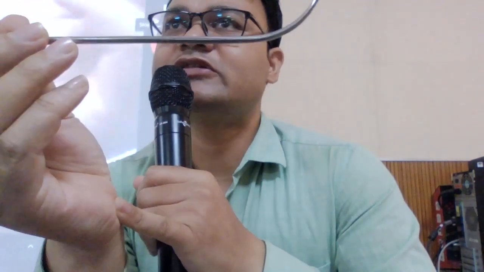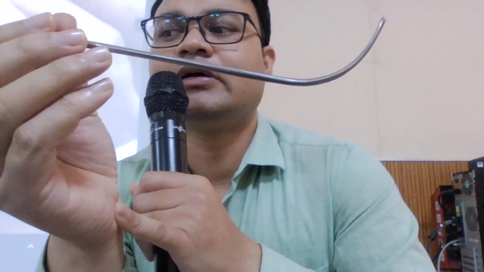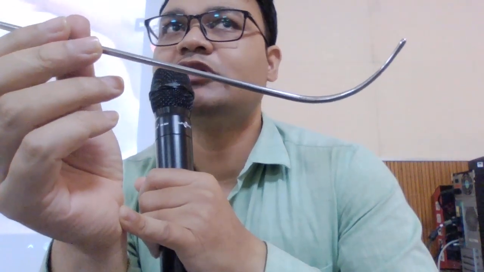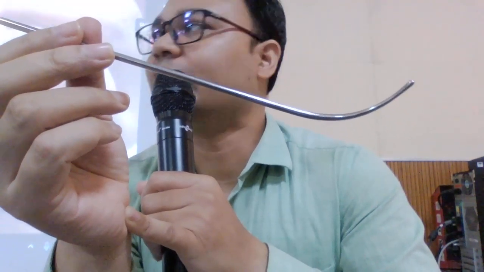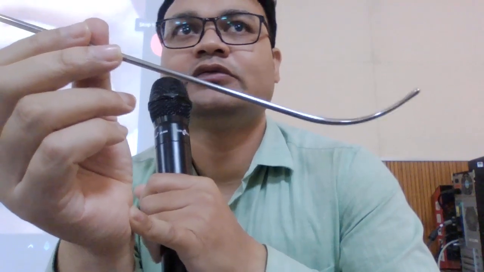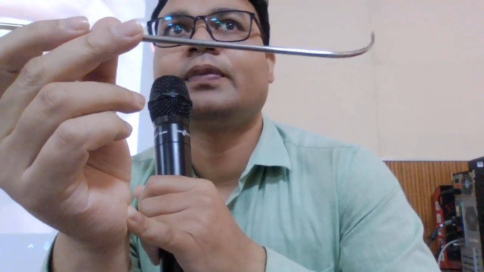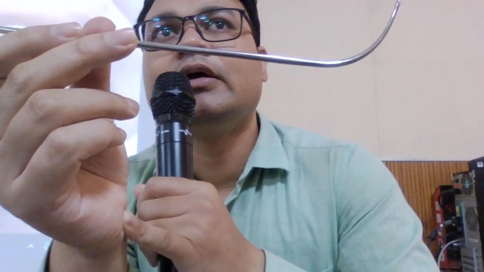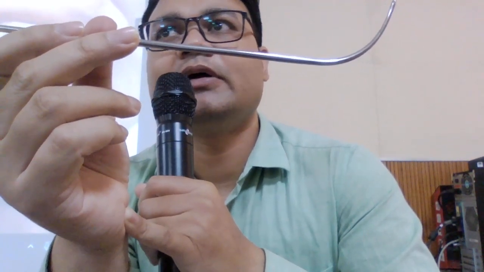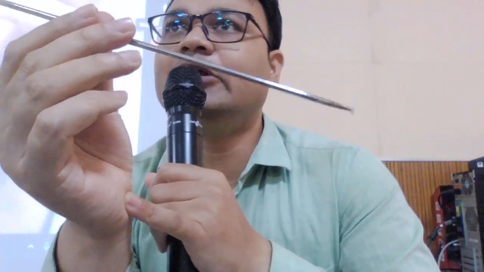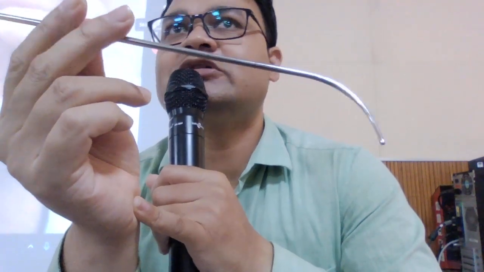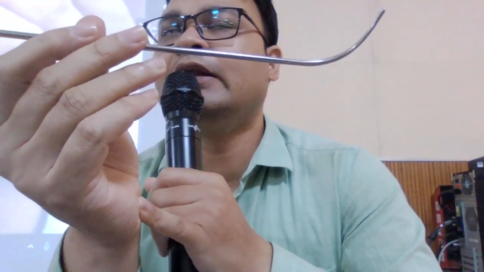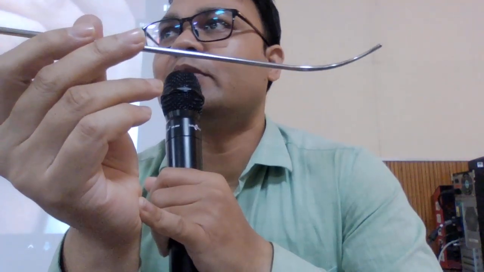Fine. So how is it sterilized? Autoclaving. All metallic instruments which are not sharp can be sterilized with autoclaving. Foley's catheter is sterilized by ETO or gamma irradiation. All plastic tubes, latex tubes and rubber tubes are sterilized by ETO, ethylene oxide, or gamma irradiation.